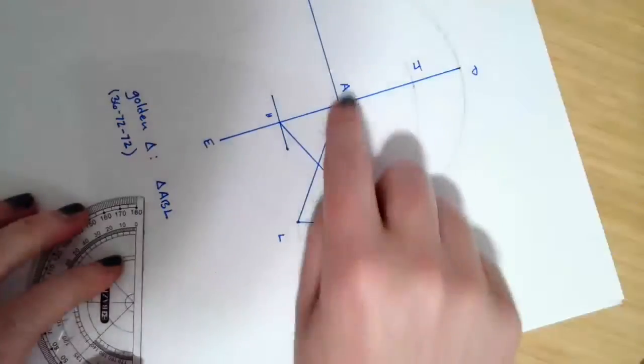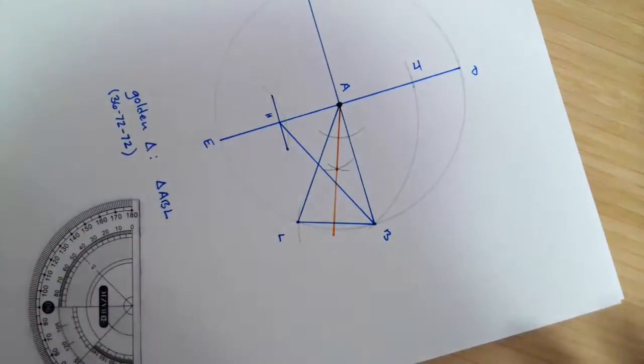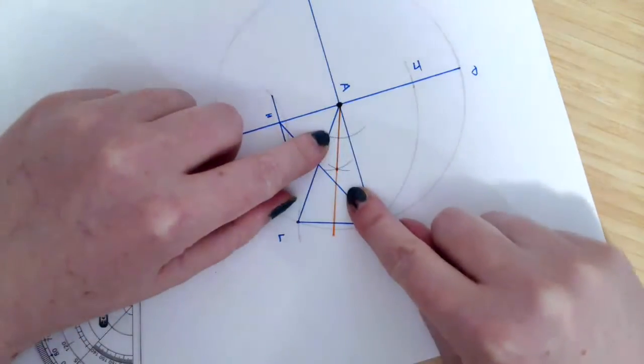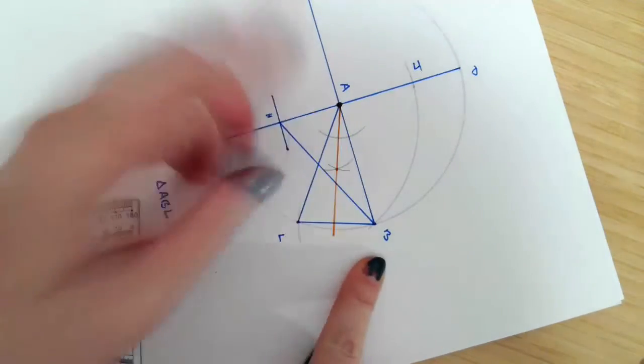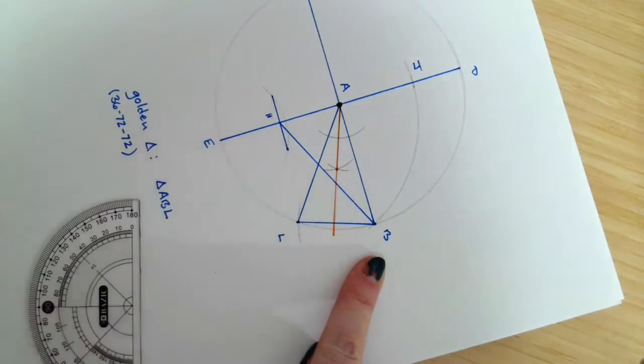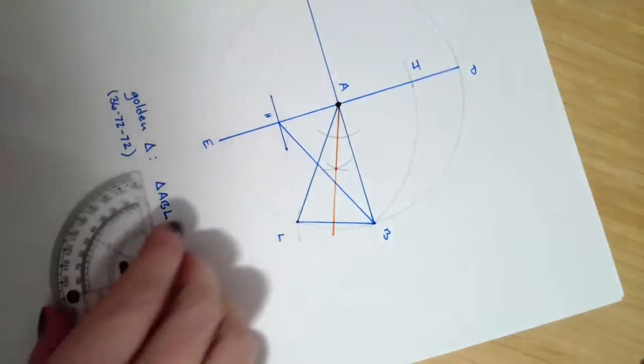Okay. Now, once we have this bisection, assuming everything was perfect, we'd have 18 degrees from the orange line right here, the new line we just put in, and AB, same deal on the other side. Okay, so now we're going to use this.